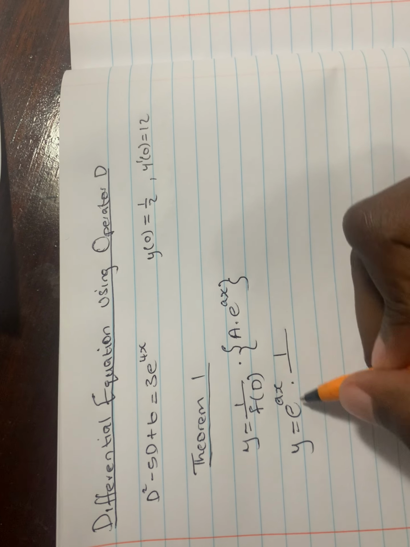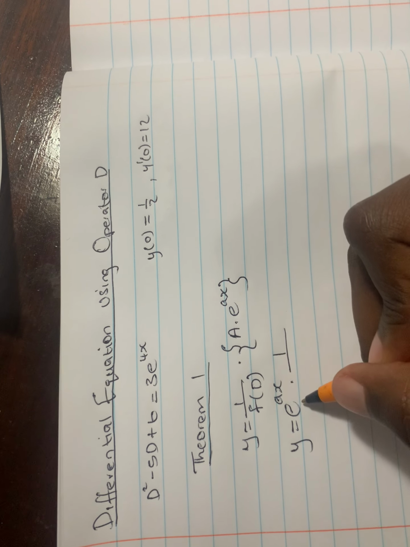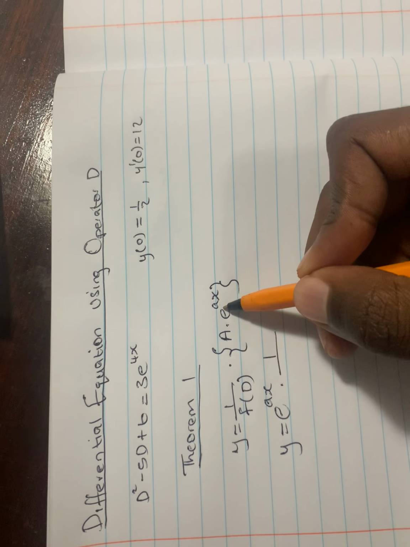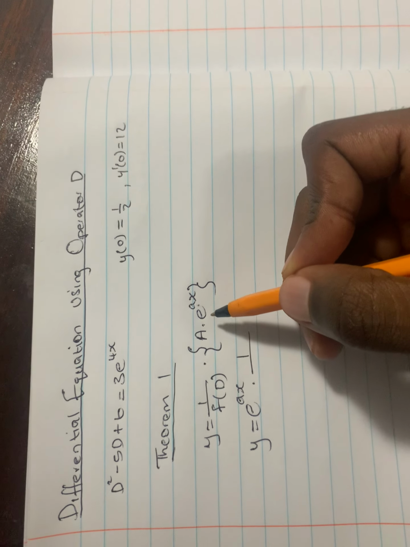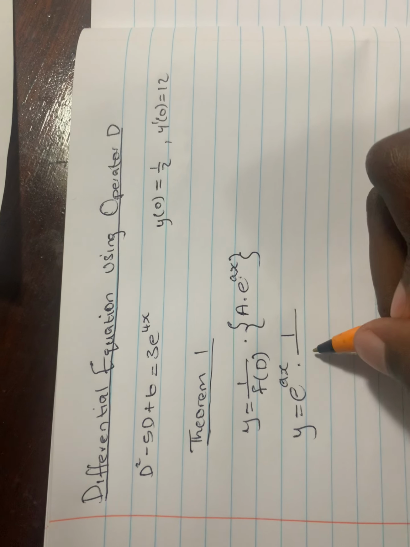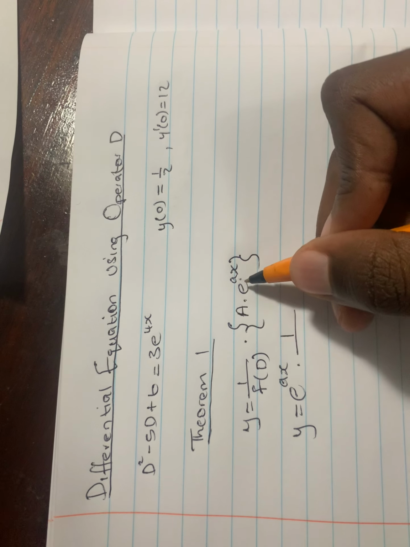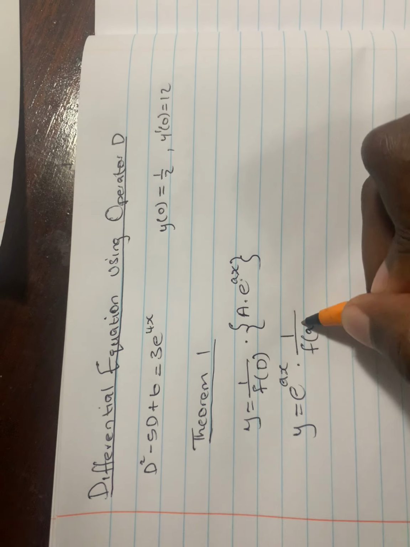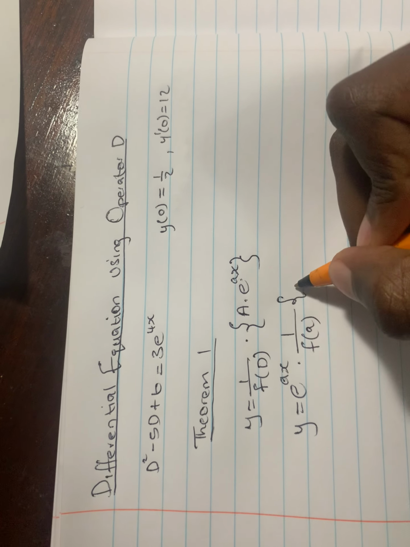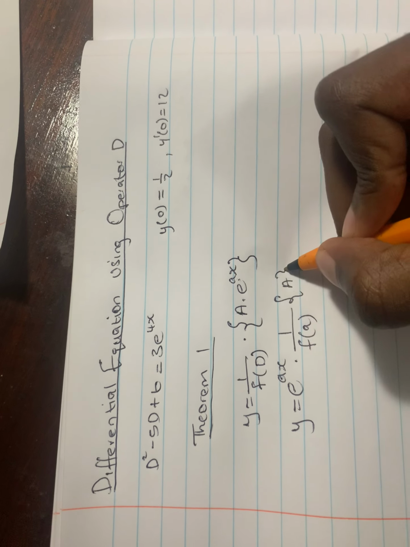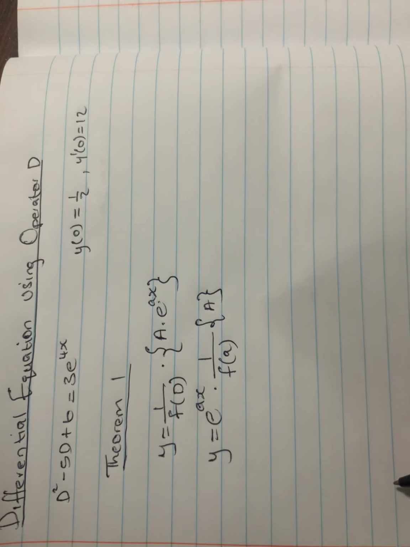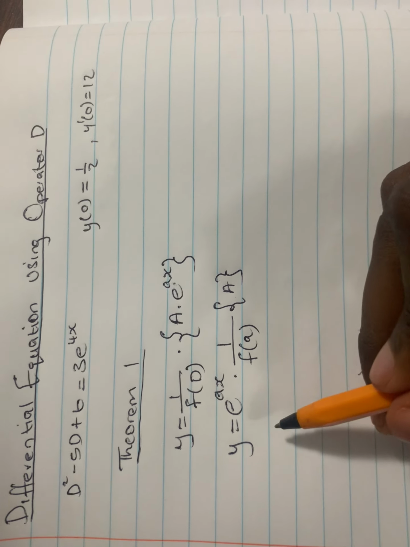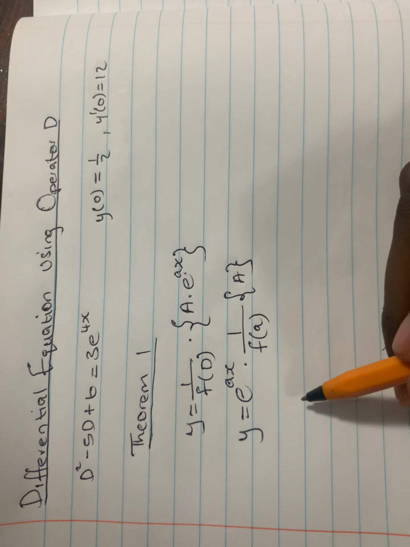where there is D we put a, which is the coefficient of x, not this one but this small letter a. Where we see D we put the small letter a, so we have the function of a, and then we are left with a operating on a. So this is how we approach theorem 1.